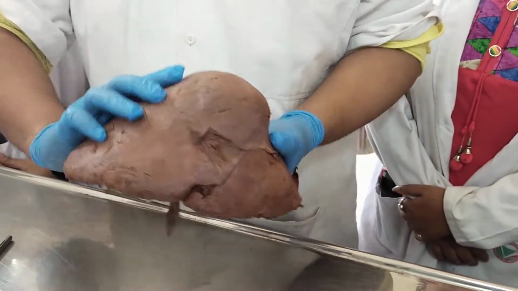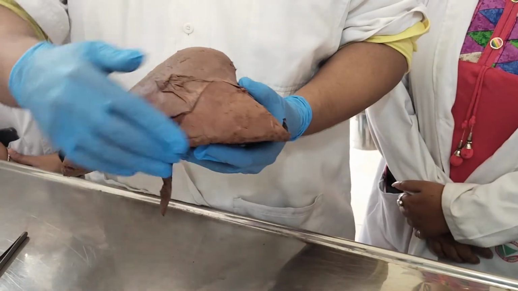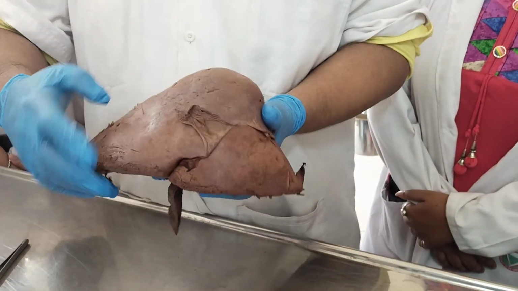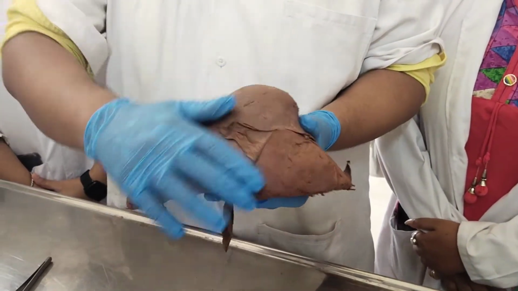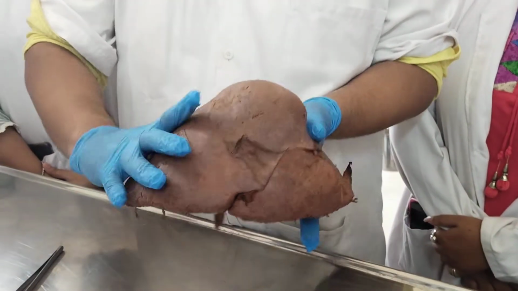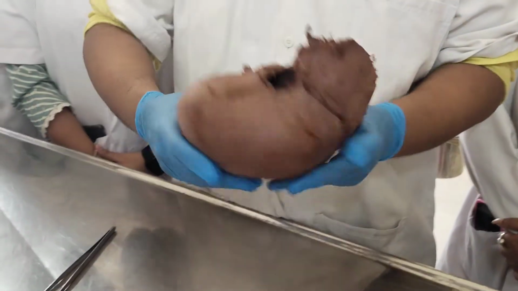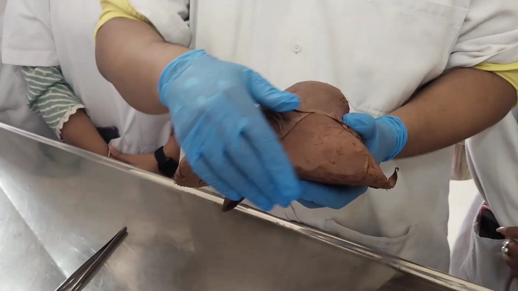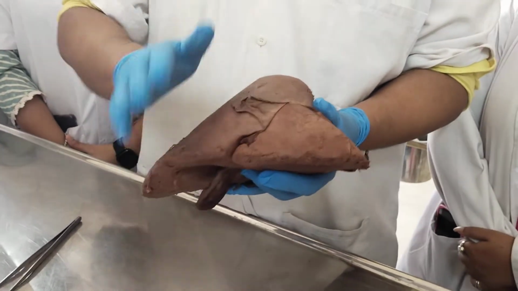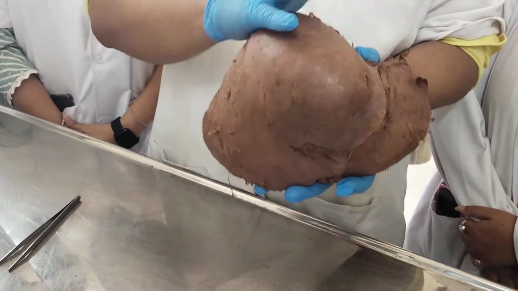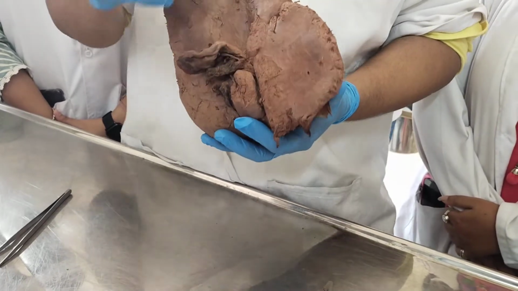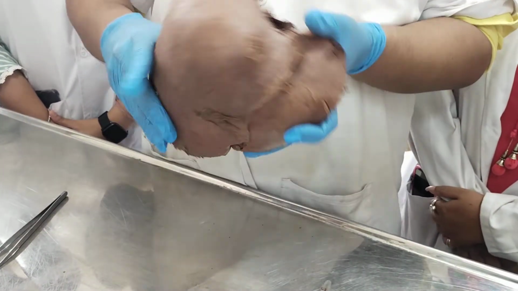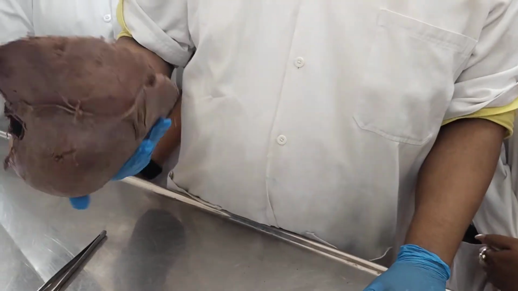And the very sharp border below is the inferior border. As you can see, the inferior border is separating the anterior surface and right lateral surface from the inferior surface. This is the inferior border, very sharp, the sharpest of all three borders of the liver, and it separates the anterior surface and the right lateral surface from the inferior surface. So these are the parts: what are the surfaces, what are the borders.